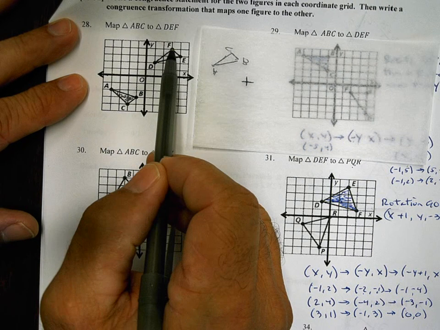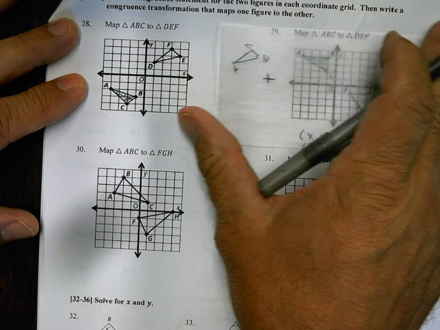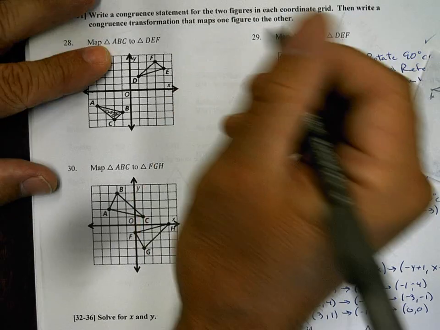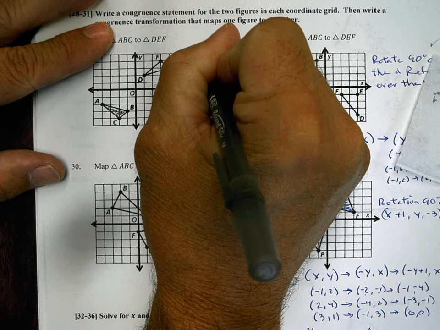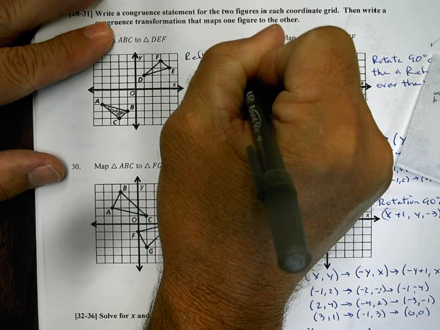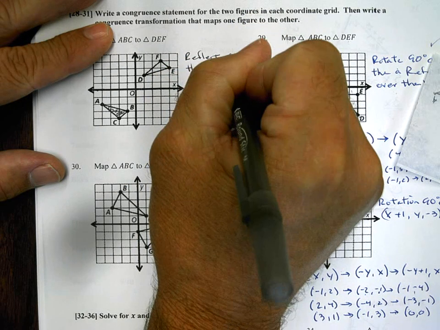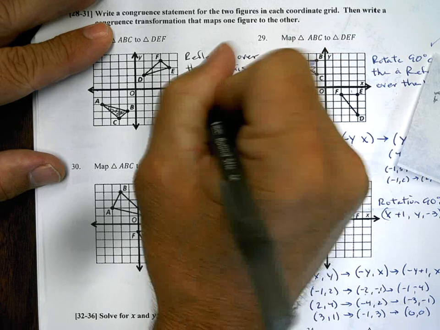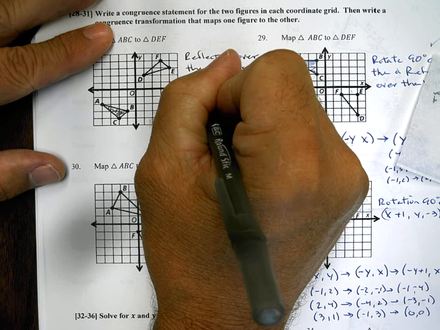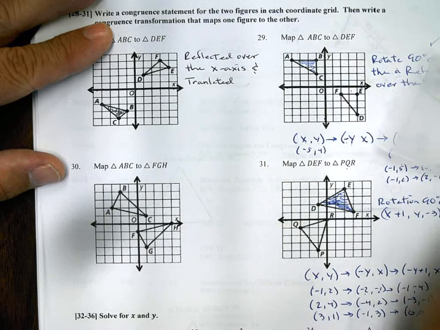So that works. Okay. So let's figure out what we did. Let's see. We reflected over the x-axis and translated, I believe it was 5 to the right.